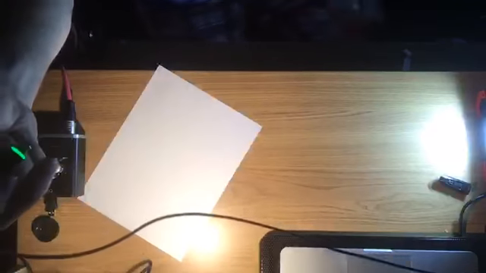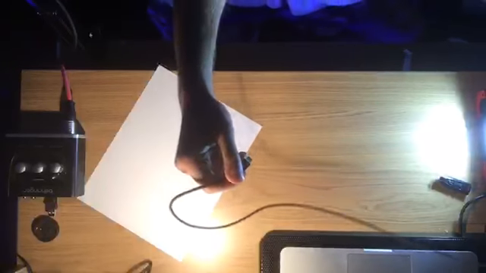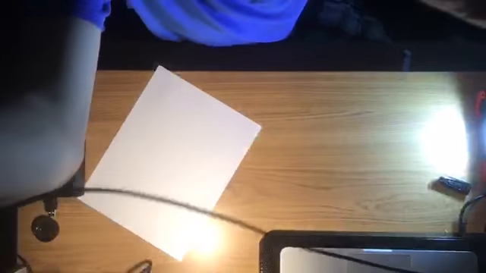Let me just plug my phone in. Whoops. Give me 1 second to adjust. Still trying to get used to this new setup. It's a very strange setup for me.